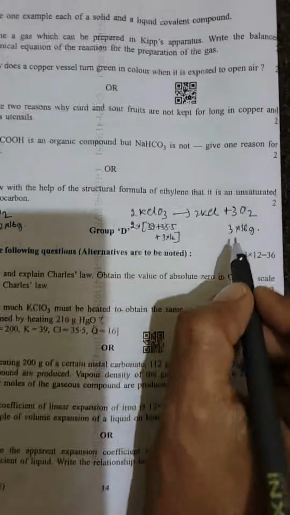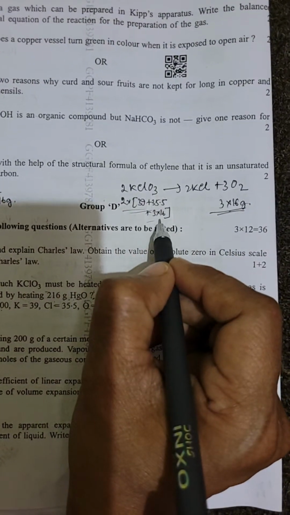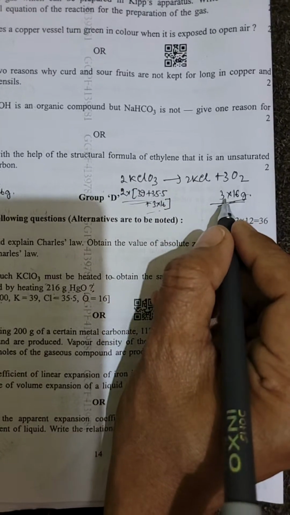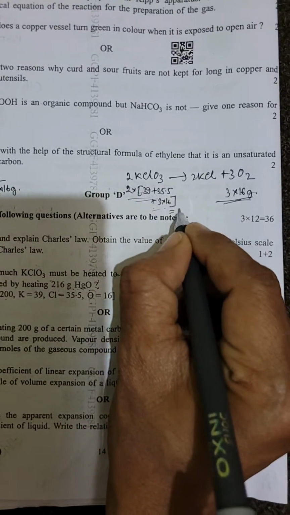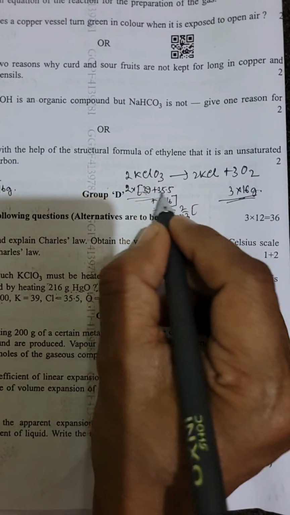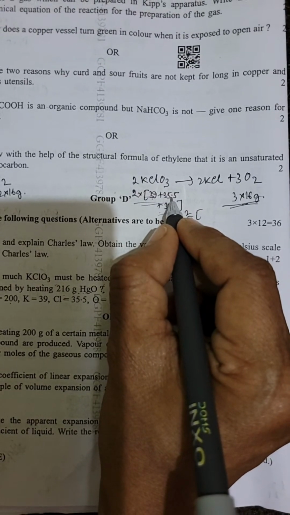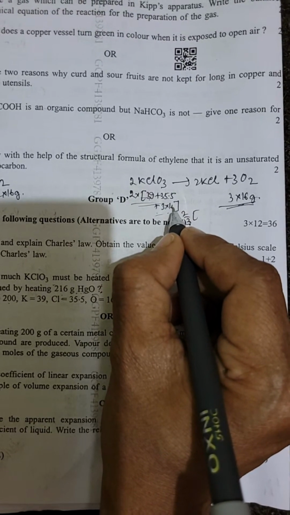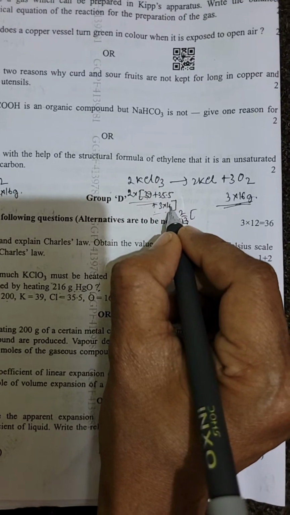Now this amount of oxygen comes from this amount of KClO3. So 16 gram comes out of how much KClO3? So we will divide this by 3, right? So we get 2/3 of this addition. 39 plus 35.5 is 74.5, plus 48 is 122.5.